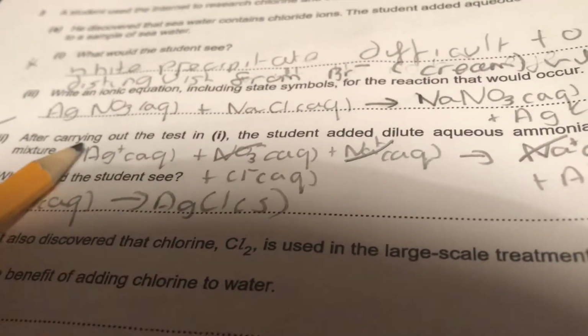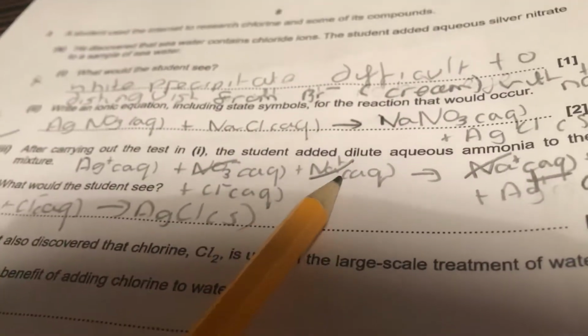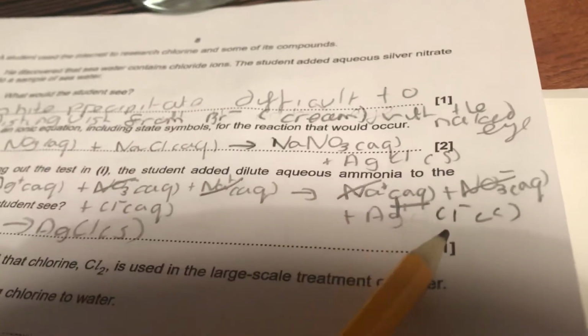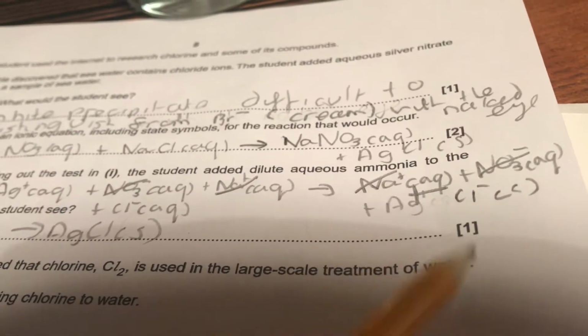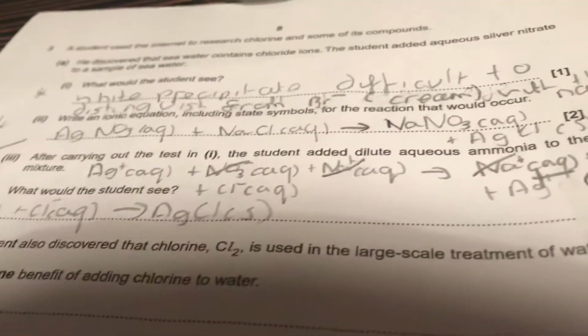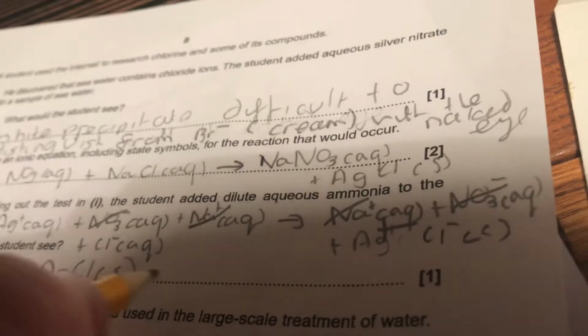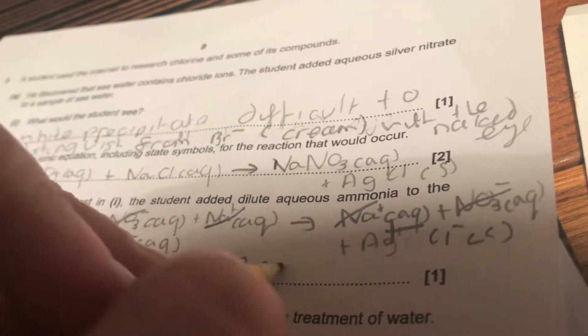So Ag+(aq), NO3-(aq), Na+(aq), Cl-(aq), Na+(aq), NO3-(aq), Ag+ Cl-(s).